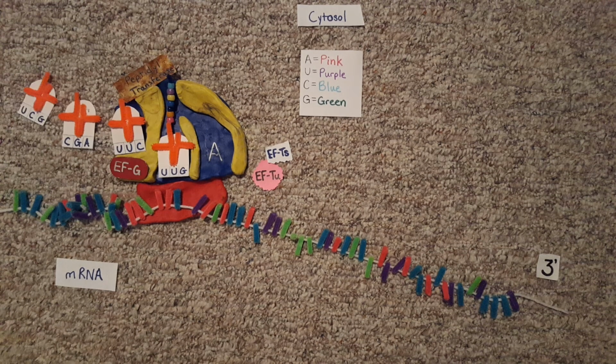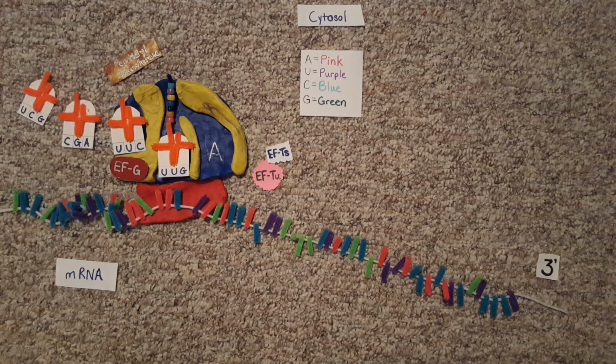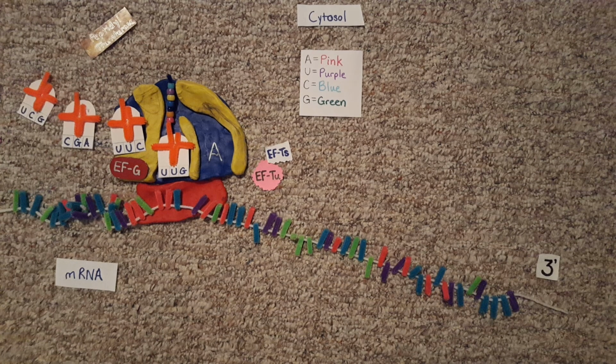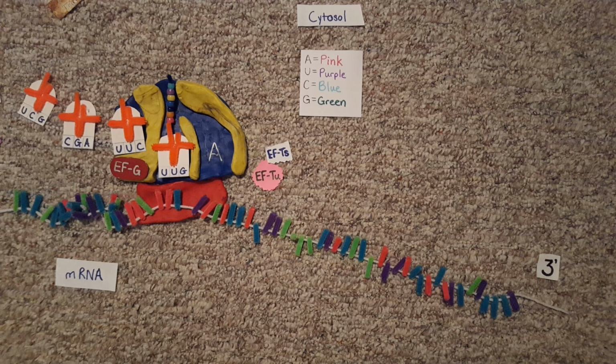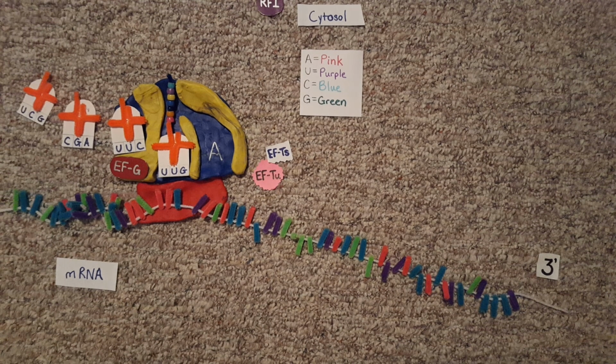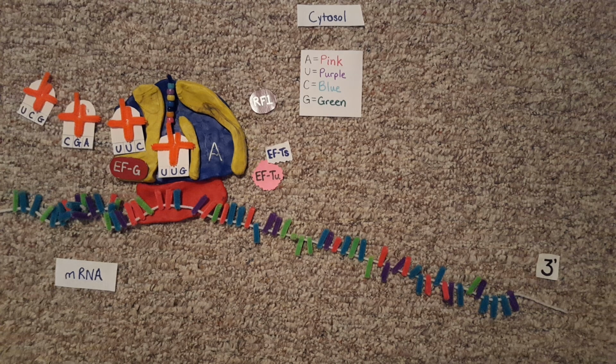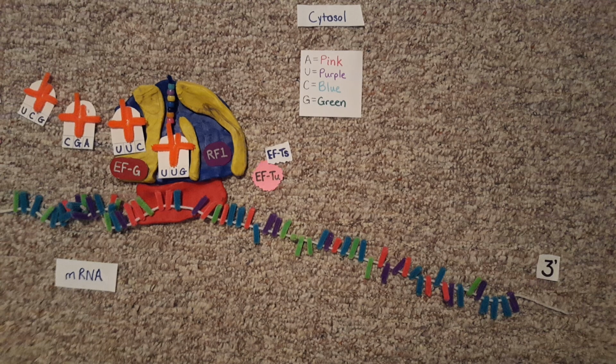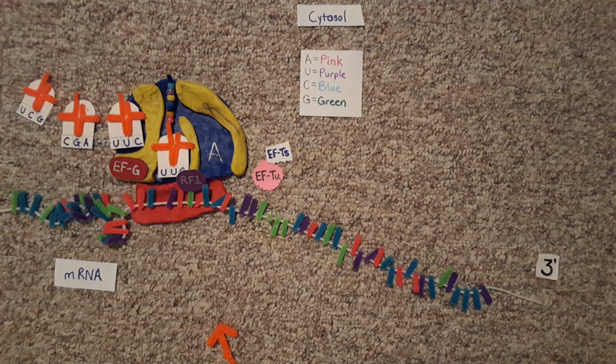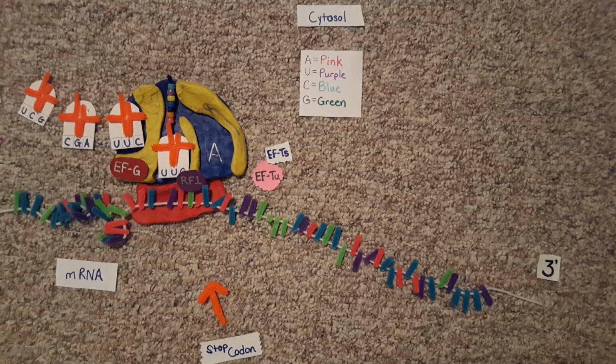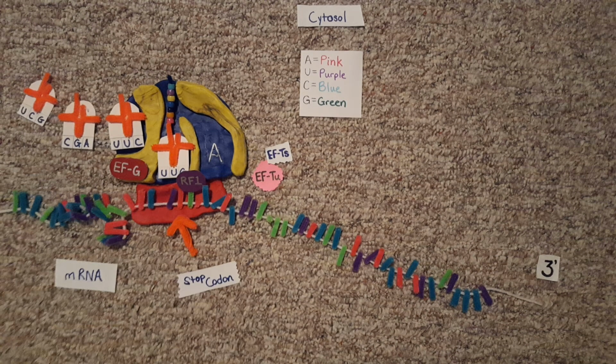Since peptidyltransferase is no longer needed at this point, we removed it to better show the elongated polypeptide chain. The final stage of translation, known as termination, occurs when a stop codon is reached in the mRNA. In this video, the stop codon is UAG. The stop codons are not recognized by a tRNA with a complementary sequence. Therefore, an amino acid is not added at this point.